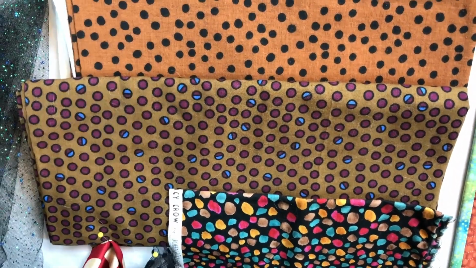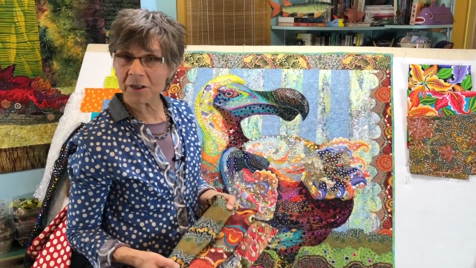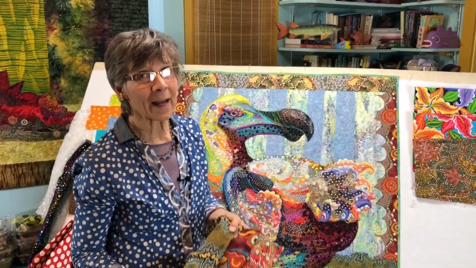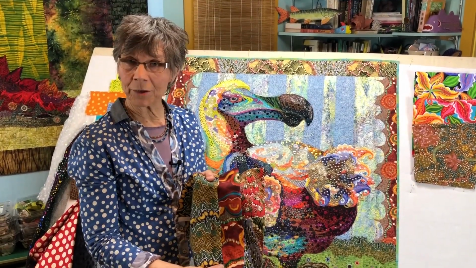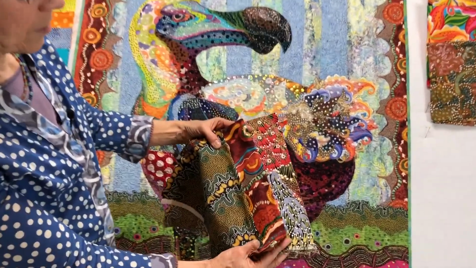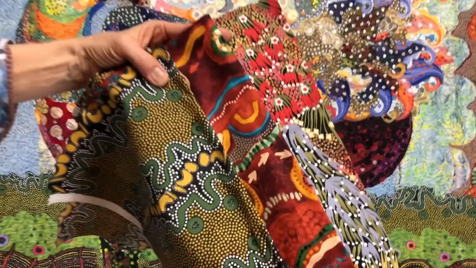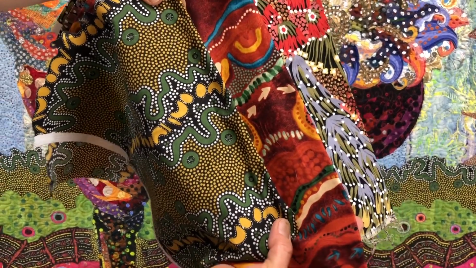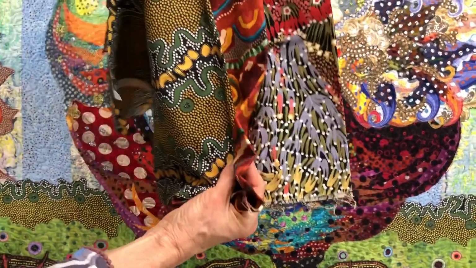When I first started thinking about using fabrics with dots in them, I automatically thought of Australian Aboriginal fabrics. And these have wonderful dots in them, the designs, but in the end it really turned out that I just used them in a few places, and the most obvious ones were in the background actually.